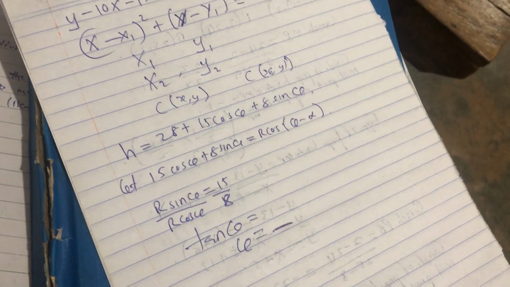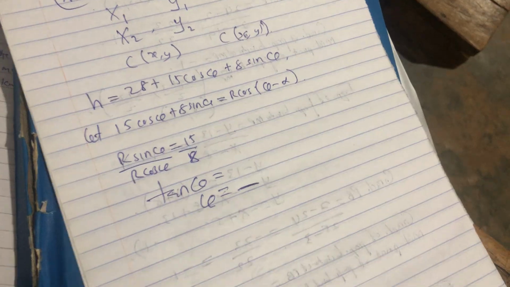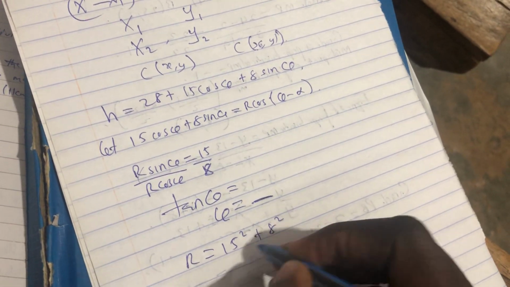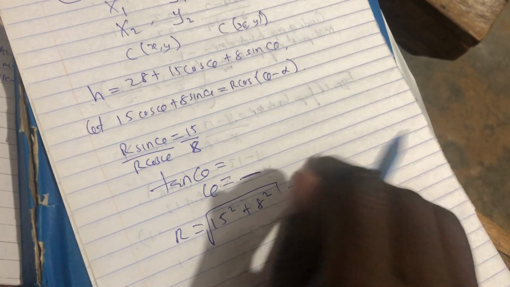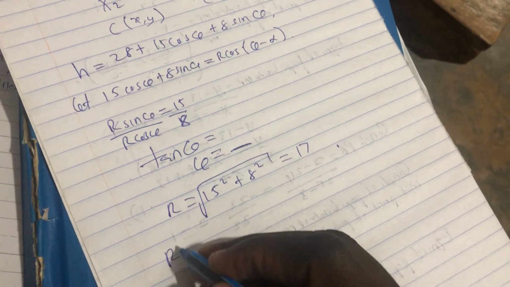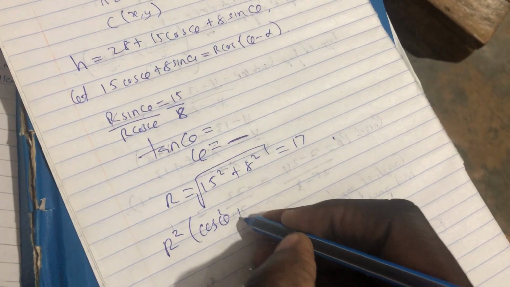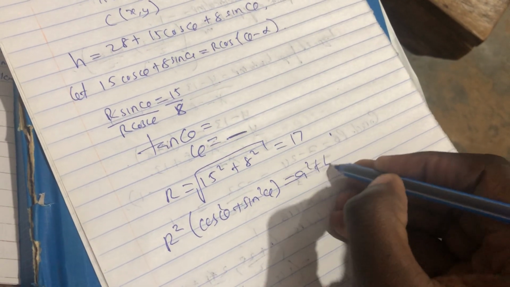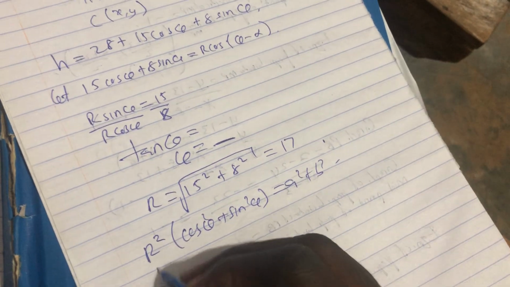After getting your theta, of course, you should also get your r in magnitude form. R is the square root of 15 squared plus 8 squared. That one will give me 17, which you should use properly. Are we together? Use it properly. But my r squared (cos squared theta plus sine squared theta) is equal to a squared plus b squared. You know that concept, right? You use it properly.